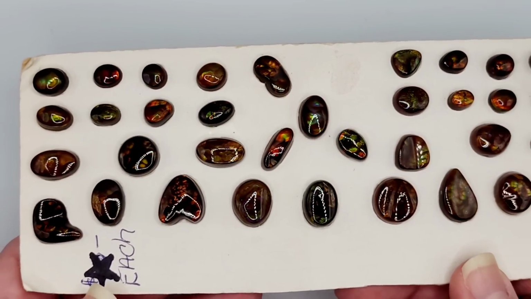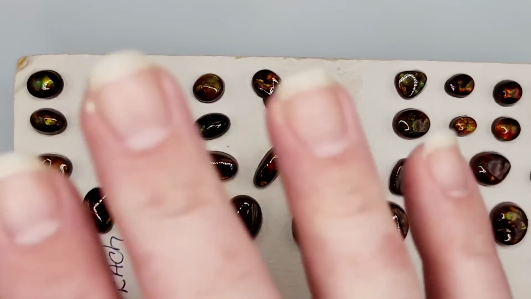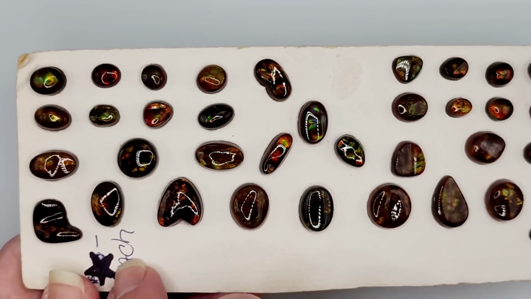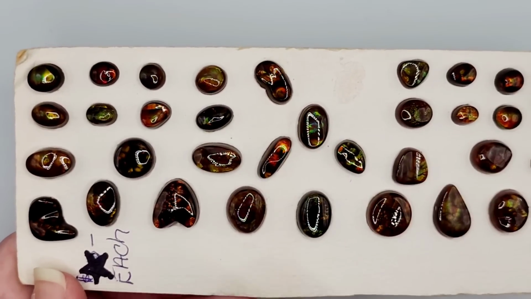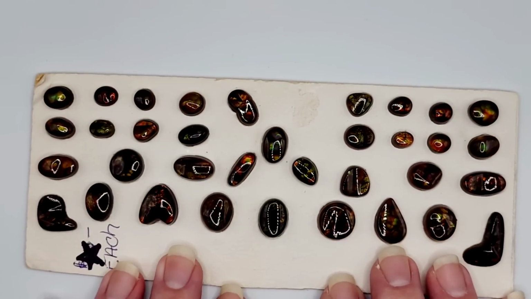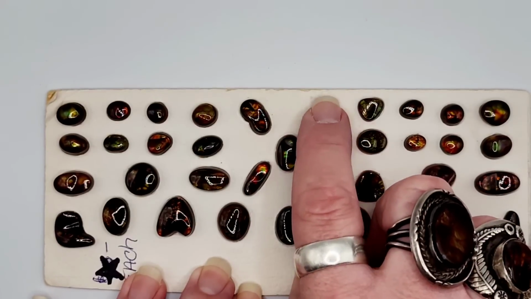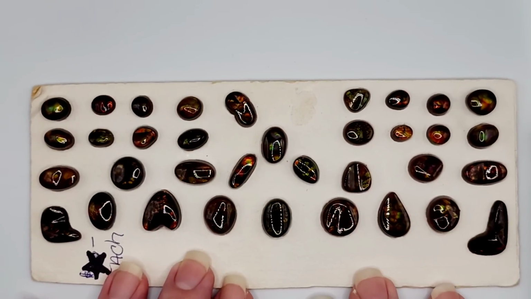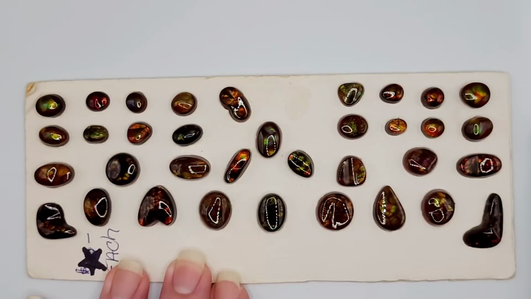So this whole card was sold to me at a pawn shop years ago, and they were priced per stone, and I blocked that out for a reason. They were priced per stone, and I said, how much is the whole card? So they sold me the whole card, and as you can see, I sold one off the card. I'm not going to make any comment on the size of the stone or what I sold it for.